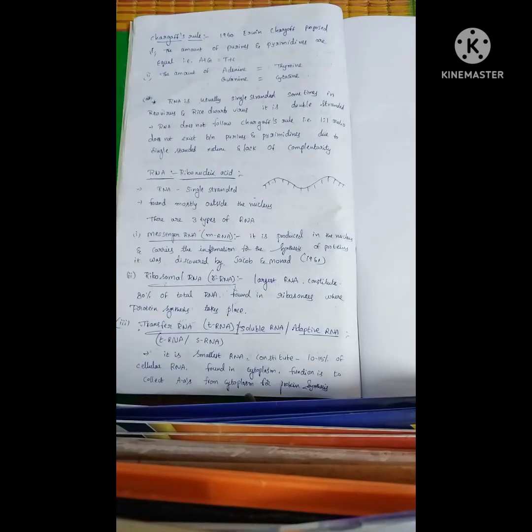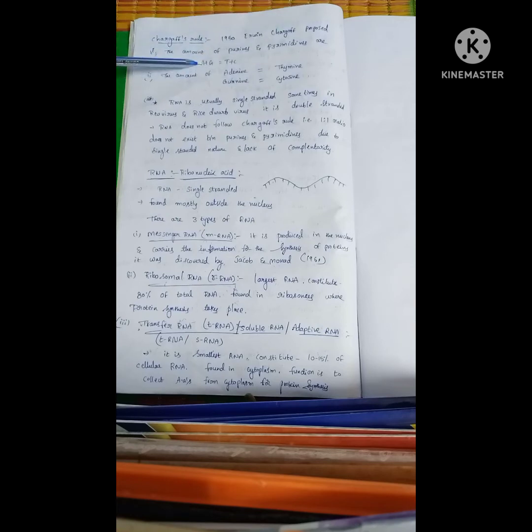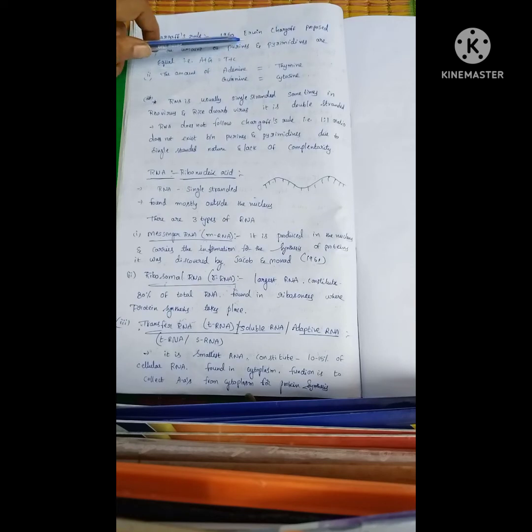And next one is the Chargaff rule. In the year 1950, Erwin Chargaff proposed the Chargaff rule. According to him, the amount of purines is equal to the amount of pyrimidines. That is, A plus G is equal to T plus C. So that is the Chargaff rule. What is Chargaff rule? A plus G, that is the amount of purines, is equal to the amount of pyrimidines. That is called Chargaff's rule. This is about DNA.